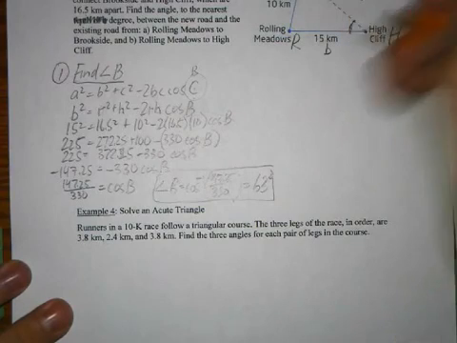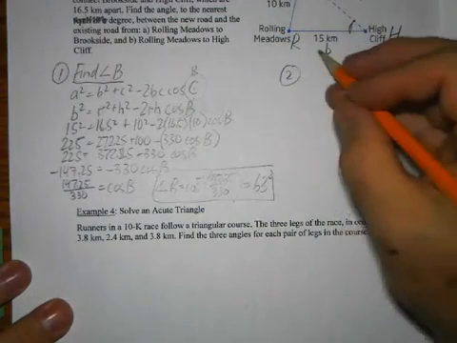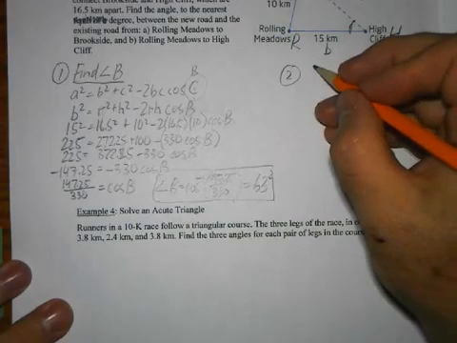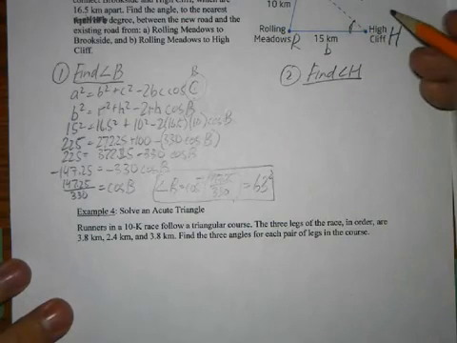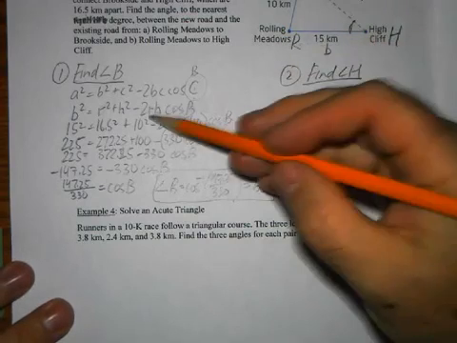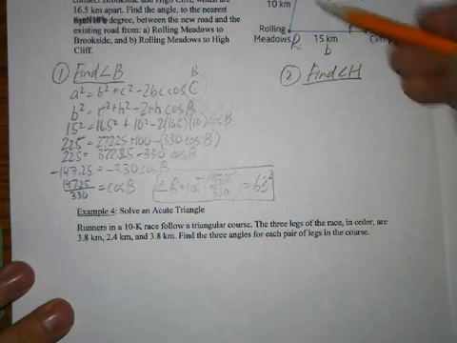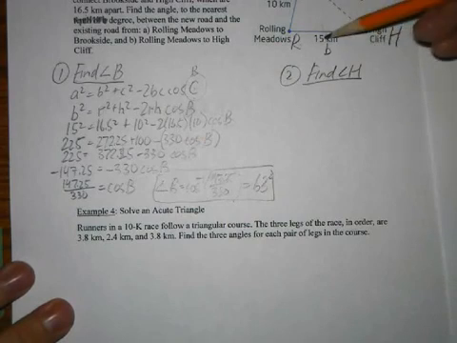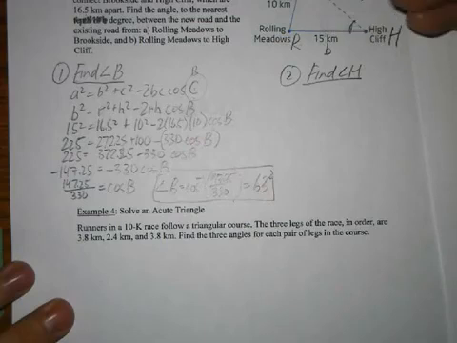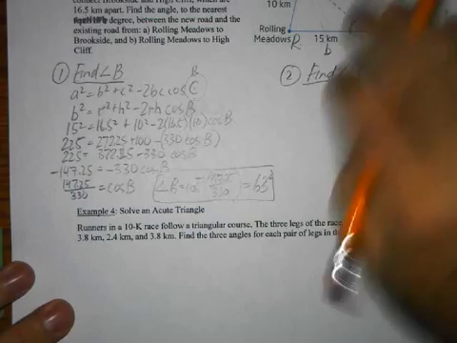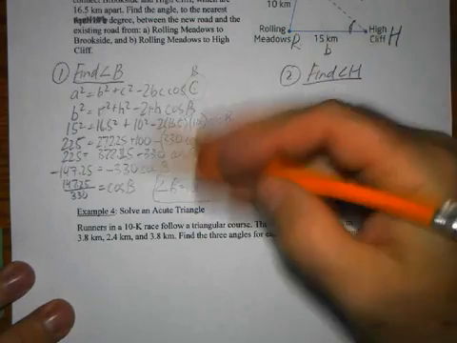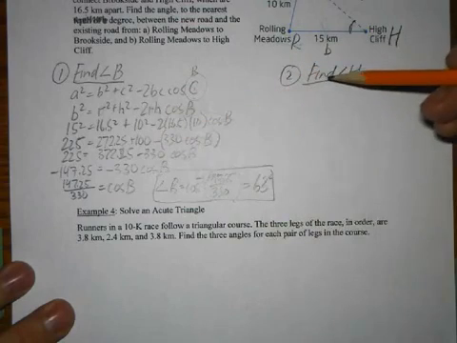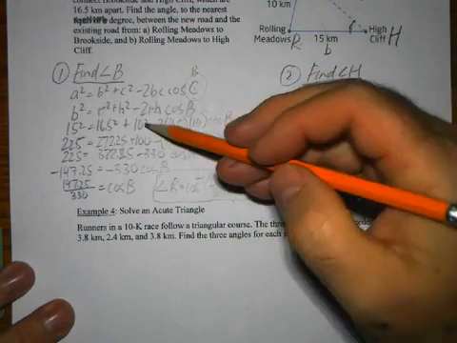Now the second part is to get angle H. Find angle H. Okay, now at this point, it's important to put the information you just got in step one, because now you can see I know this side and its opposite angle. I know both of these, and I know the other two sides, so I can definitely use sine law now. So don't make the mistake of thinking you should be doing cosine law, because you don't have to after you've got this piece of information.